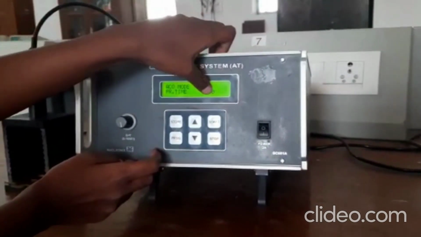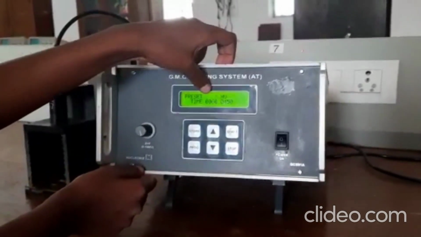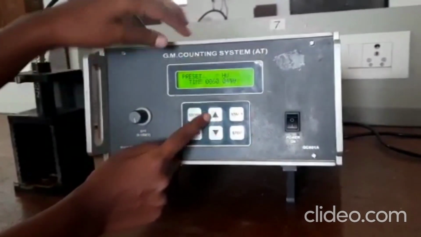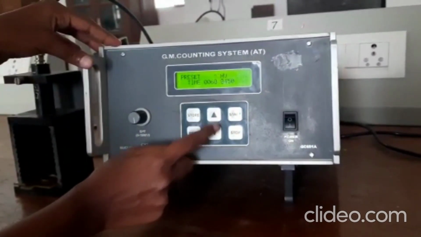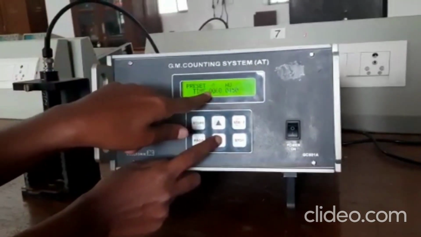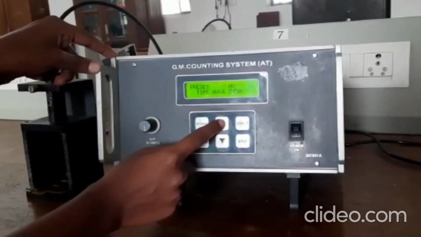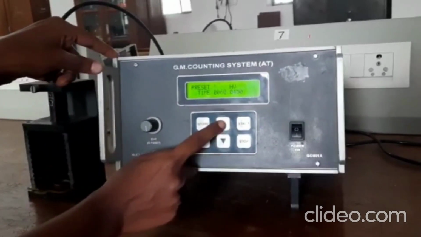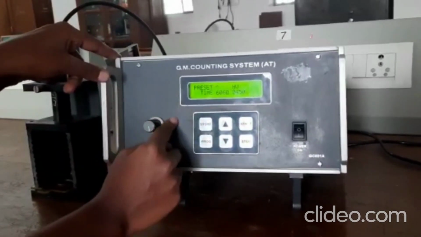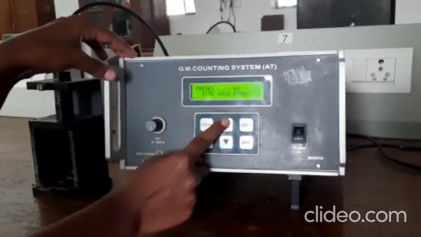Here you can see the high voltage. When I press this, the timer comes, that is that it says 60 seconds. It's very easy to operate. You can make it 120 seconds, 100 seconds or whatever you want according to the experiment. With the help of these navigation keys, as you change, the arrow mark changes on these digits. You can make it 65, you can make it back to 60, so the timer goes in seconds. So this is how you will be using the GM counting system. This is the preset time.